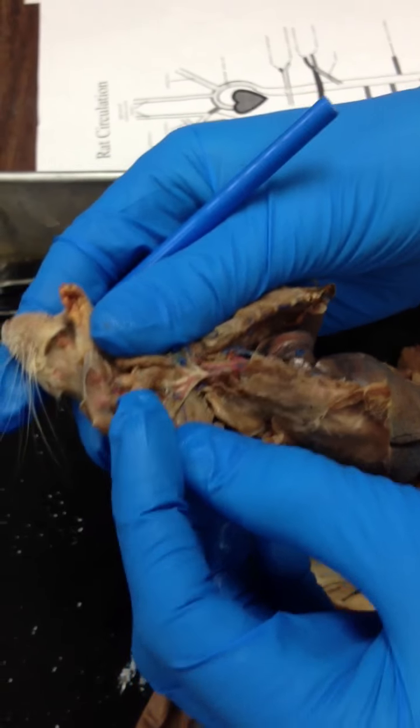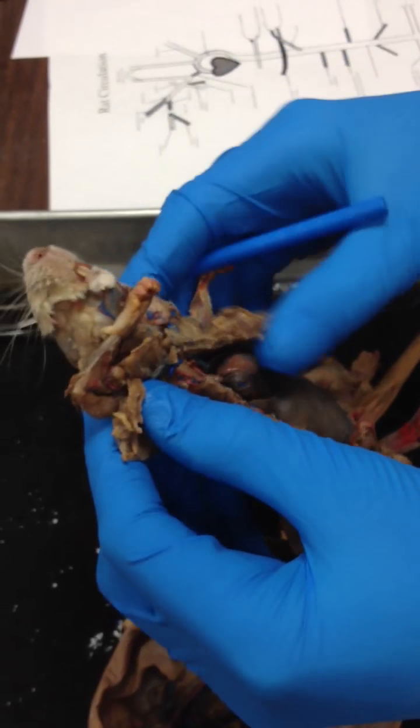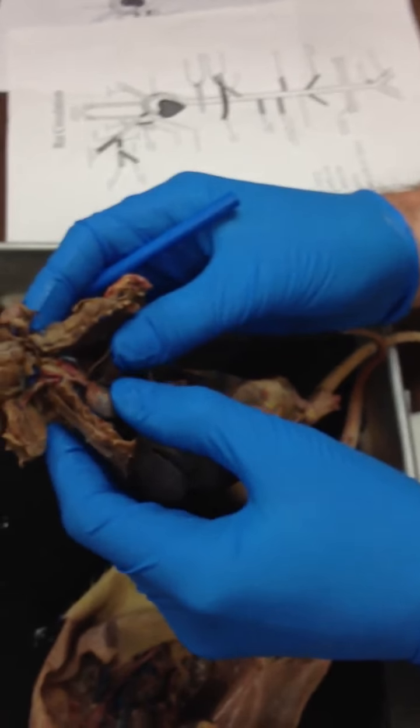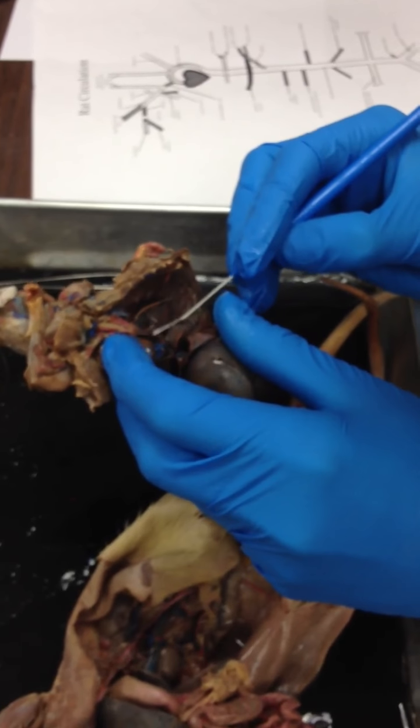So there's your veins and arteries. You're also responsible for the pulmonary veins and the pulmonary arteries. So those are associated with the lungs. Remember, these are the reverse stained ones. So the red ones, the nice red ones coming out of there, are going to be your pulmonary veins.